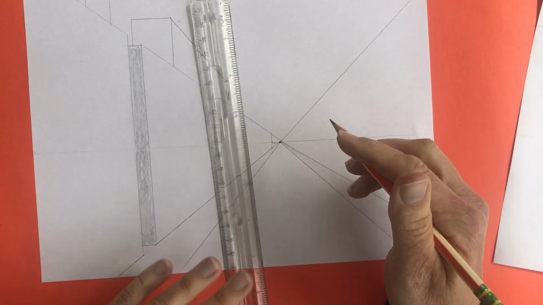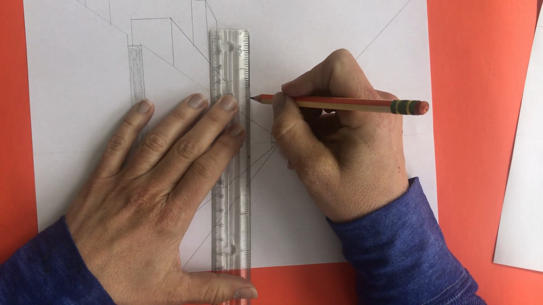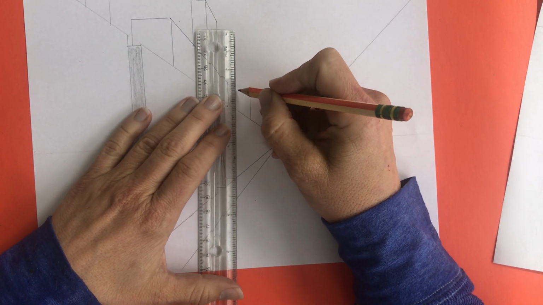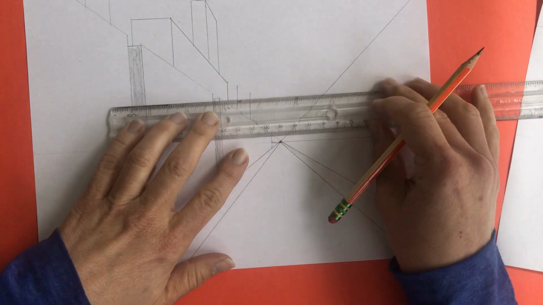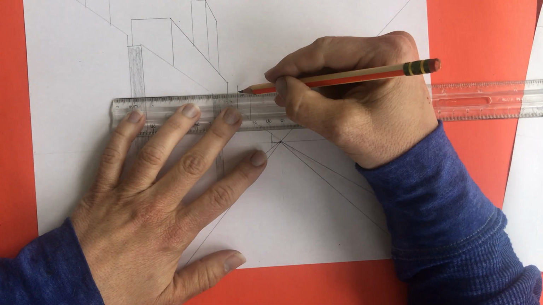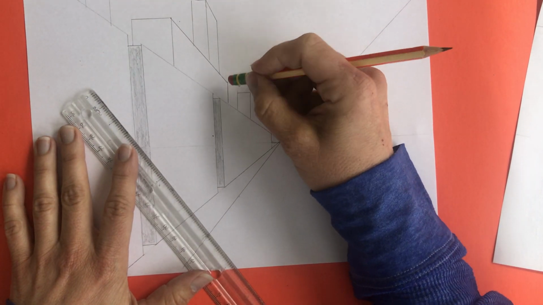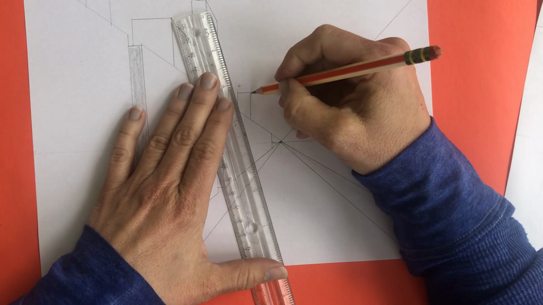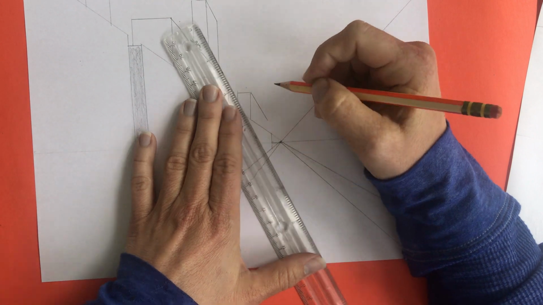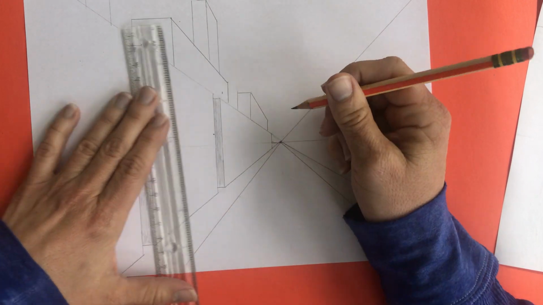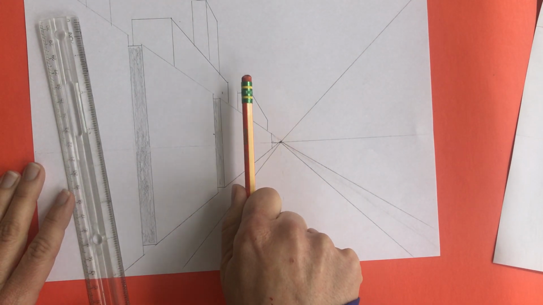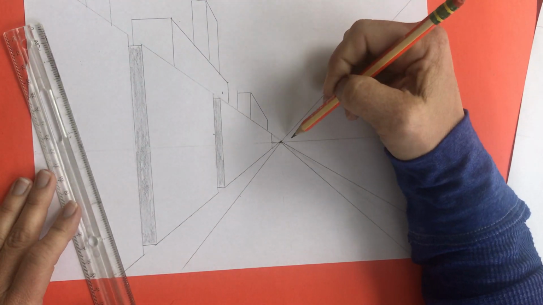If I were to do one further back, I probably wouldn't go quite as tall because I want it to look like they are going back into space and vanishing. So as they go back, I'm going to let the buildings get smaller too as they go back in space. And then the vertical back. Always line up the backs with the front. They're always parallel, so my corners connect.